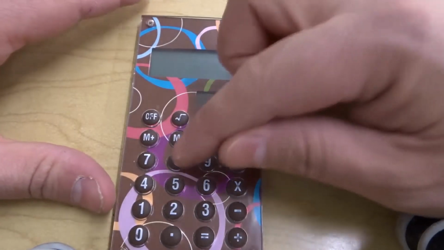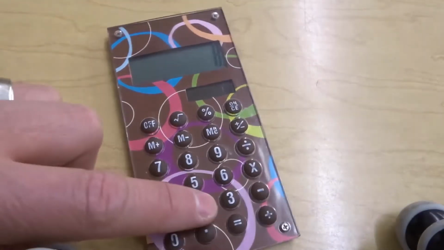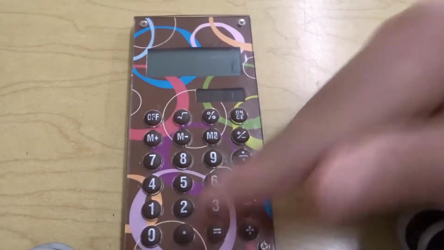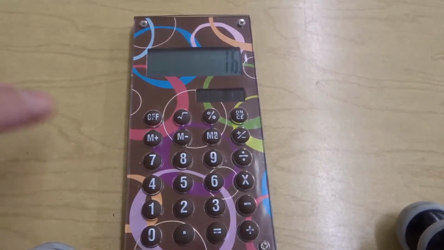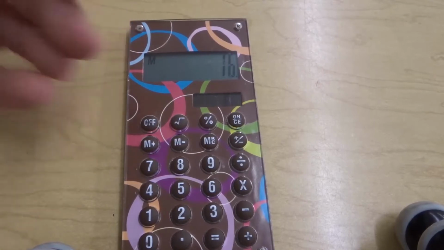So let's say I'm doing a calculation, and the calculation is 8 times 2. I'm trying to stay out of the way here. Okay, so 8 times 2 equals 16. So the answer is 16. If I push M+, I've now added that number to the memory.